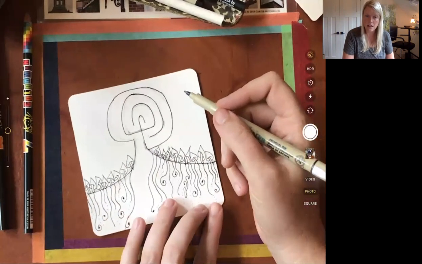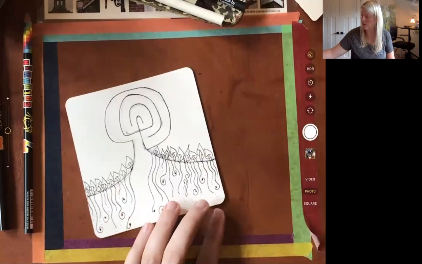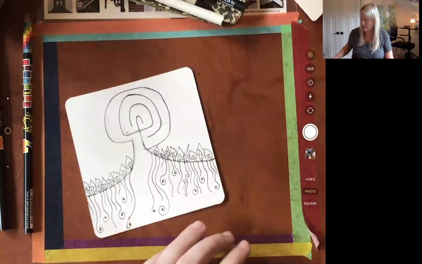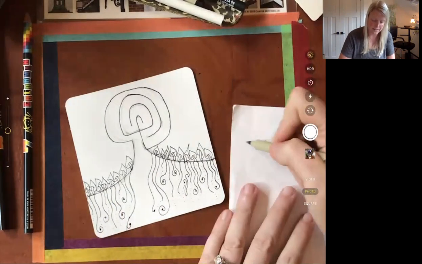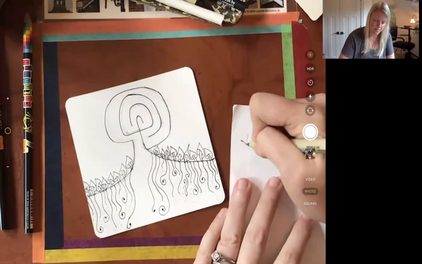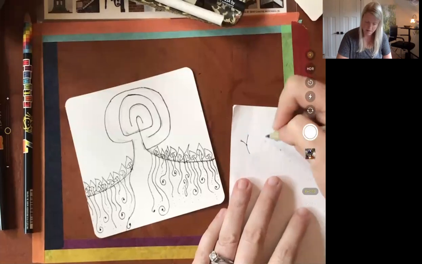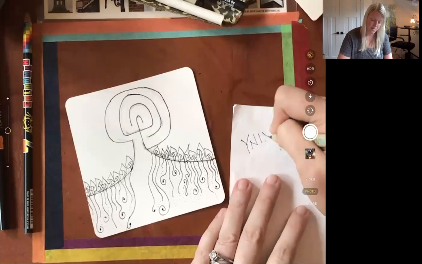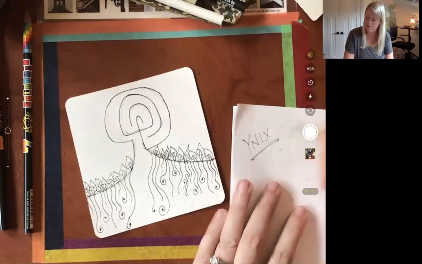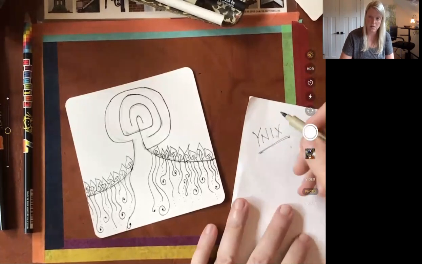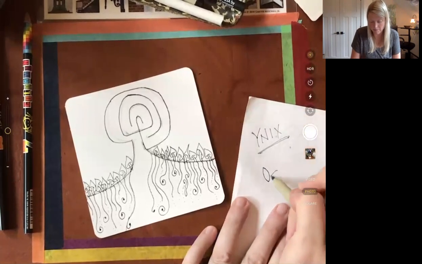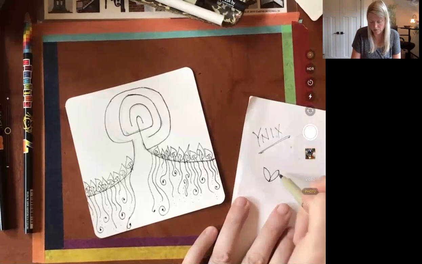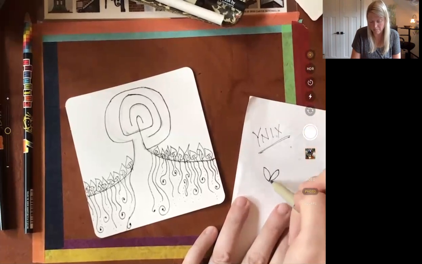From here, I'm going to offer the tangle of, I don't know how to say it, but I'm going to spell it as Y-M-I-X. It might have a different way of pronouncing it. I'm not sure. But how we start this tangle is two orb shapes that make, well, it's like a coffee bean shape.